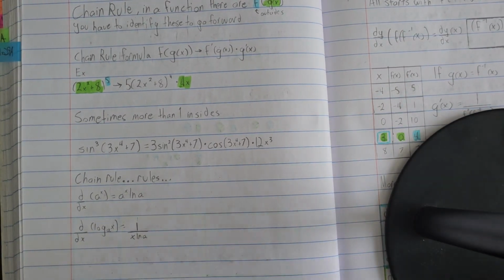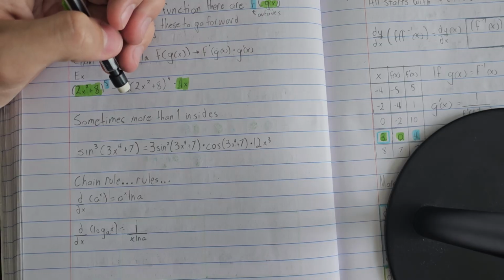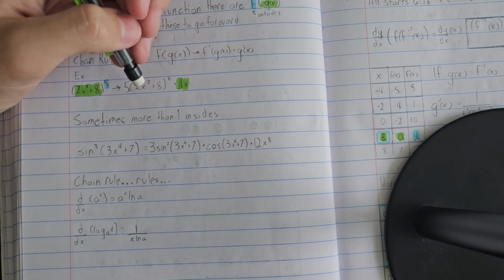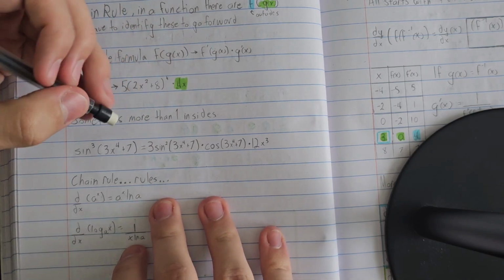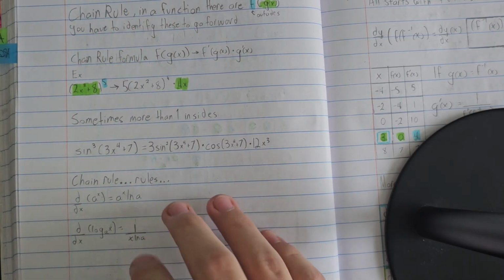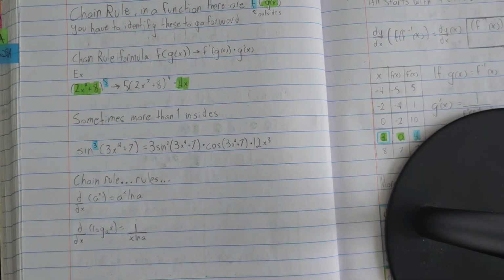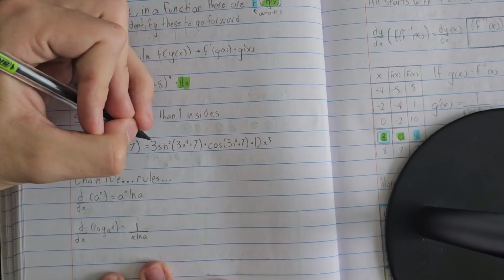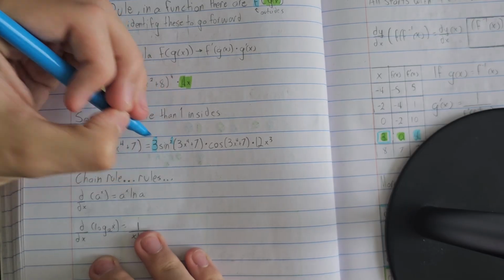Sometimes there will be more than one inside. For example, for this equation, I think this isn't really one with more than one inside. This one looks exactly the same to me. Oh wait, here's the inside. First, you're going to multiply by the most outside function, which is this one, sine of 3, and we make that sine squared, and get that 3 over there on the other side. That's all the outside-most function.